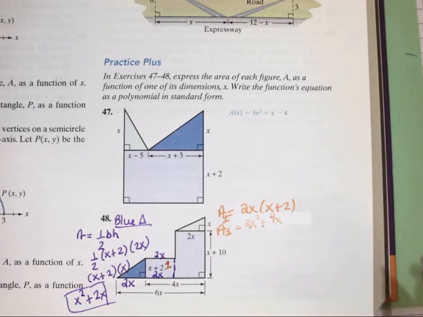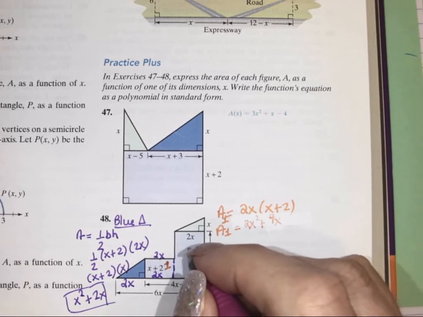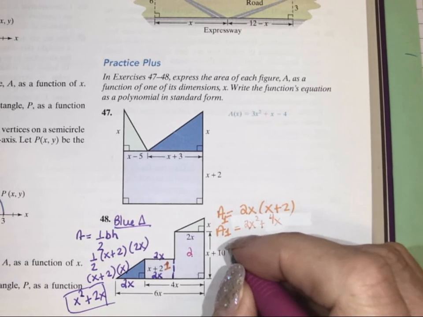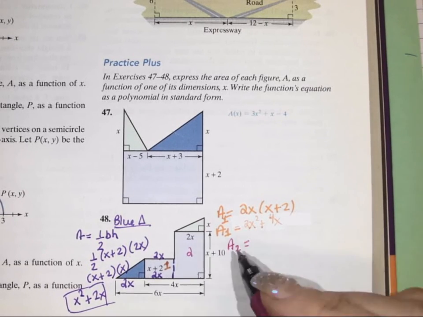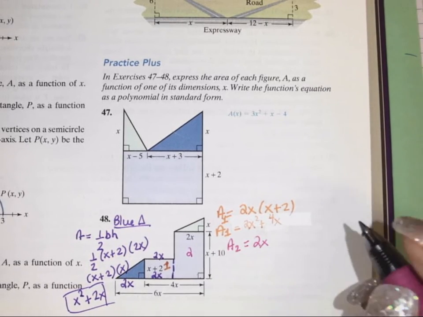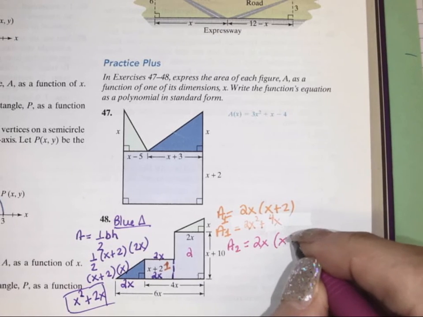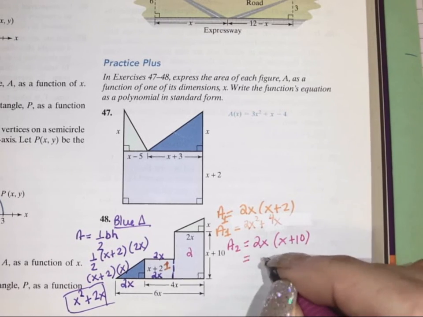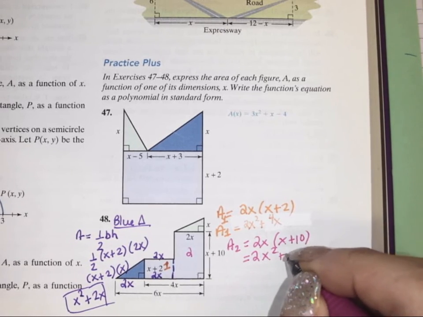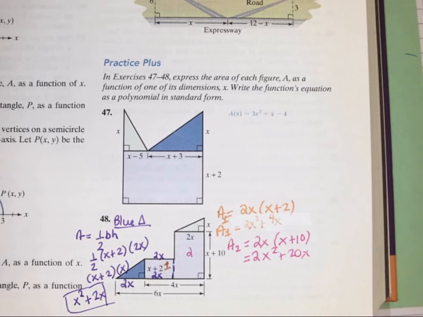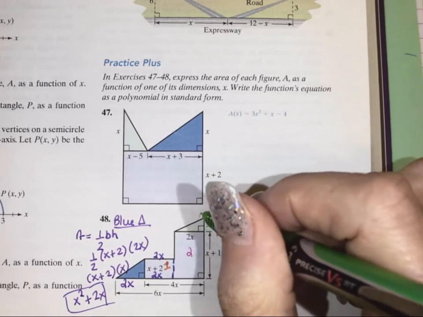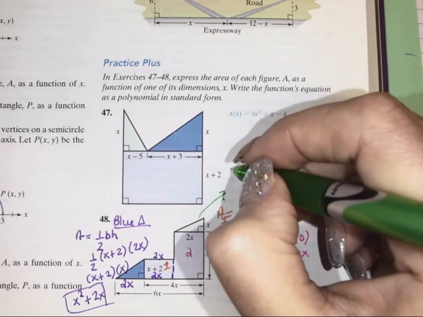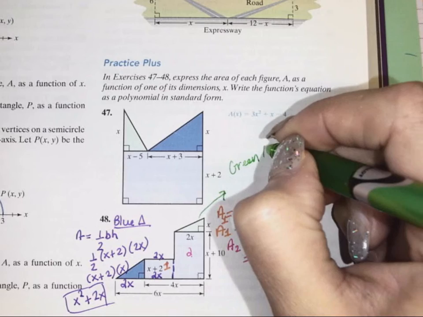And then let's do the area of rectangle 2. I've got 2x, its width, times length of x plus 10. So that gives me 2x squared plus 20x. Last but not least, let's look at the area of the green triangle on top.